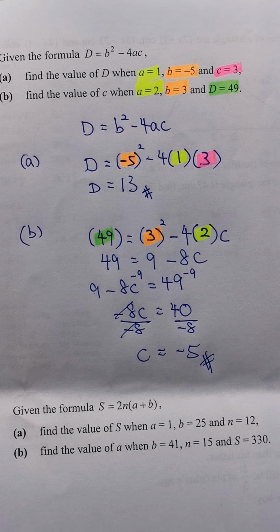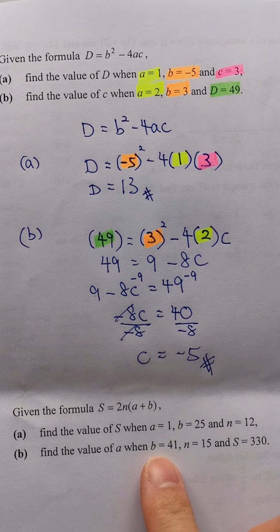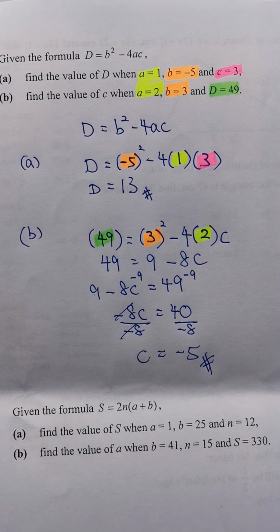I hope that you have a better understanding of how you can solve the problems. If you look at question number 3, it is actually quite similar, so you can try that.